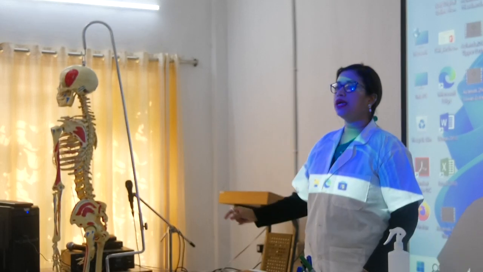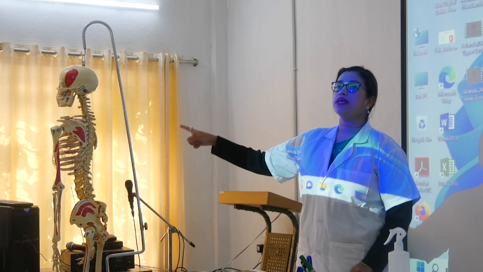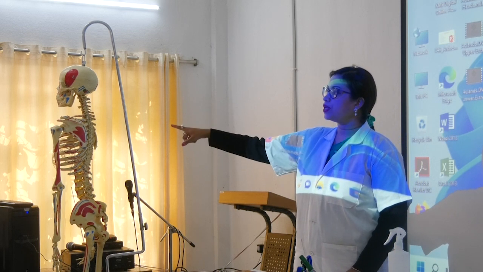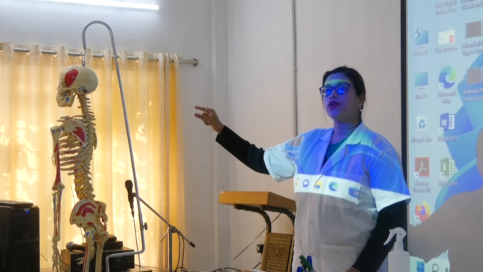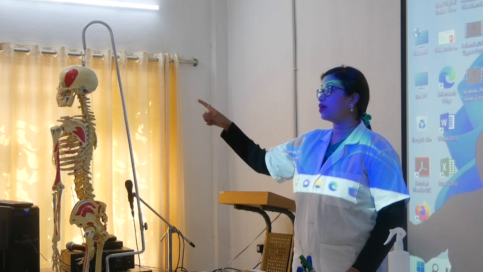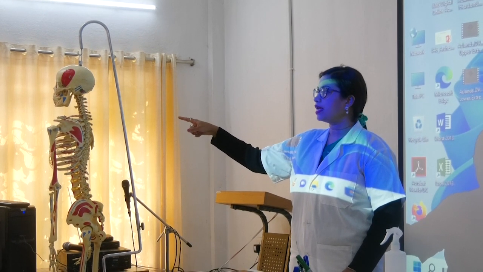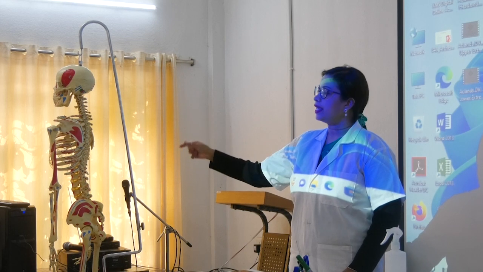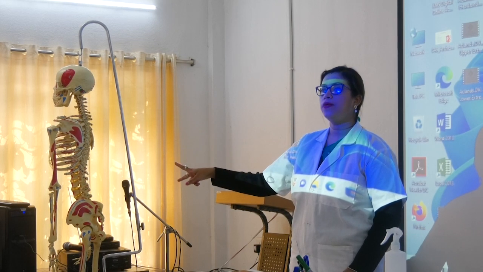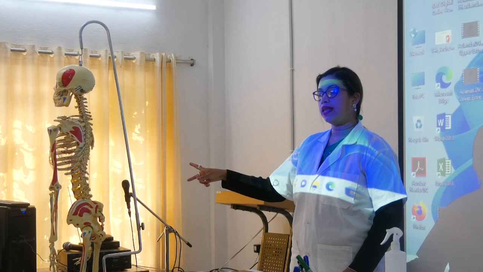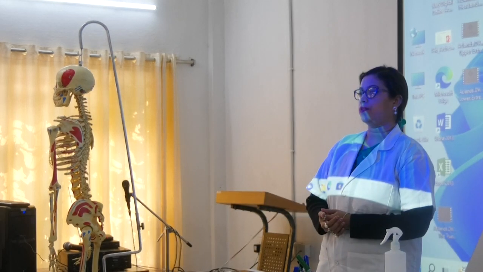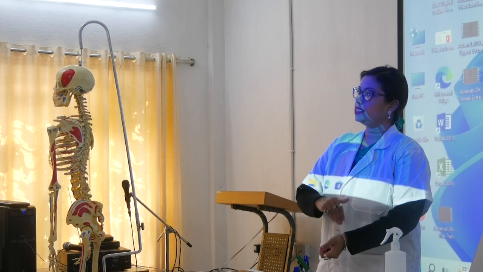Then in the upper limb, how many bones could you see? First one, humerus. The head of the humerus along with the glenoid cavity of the scapula, not the clavicle, remember, makes the shoulder joint. Then next are radius and ulna. Now the question is which side would be radius and which would be ulna? Radius would always be towards the thumb, and ulna is on the medial side.